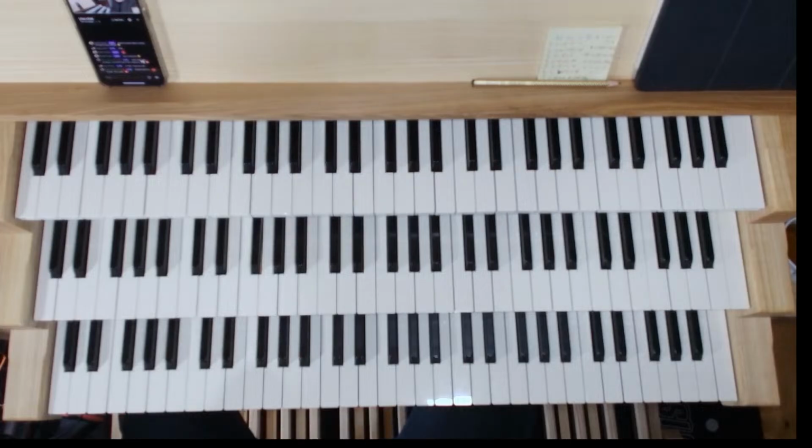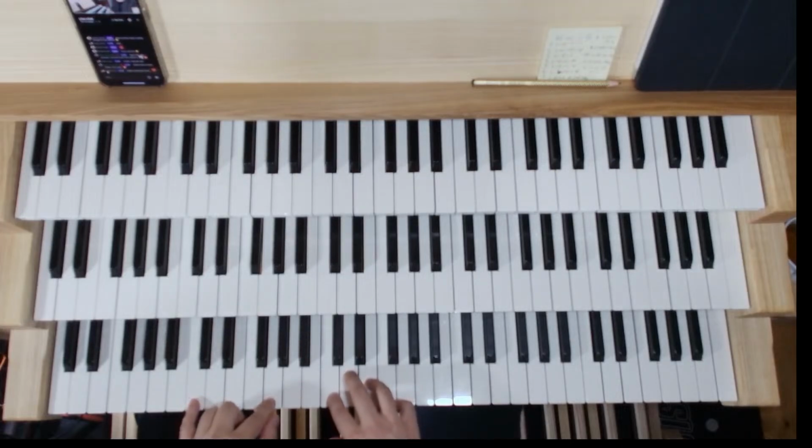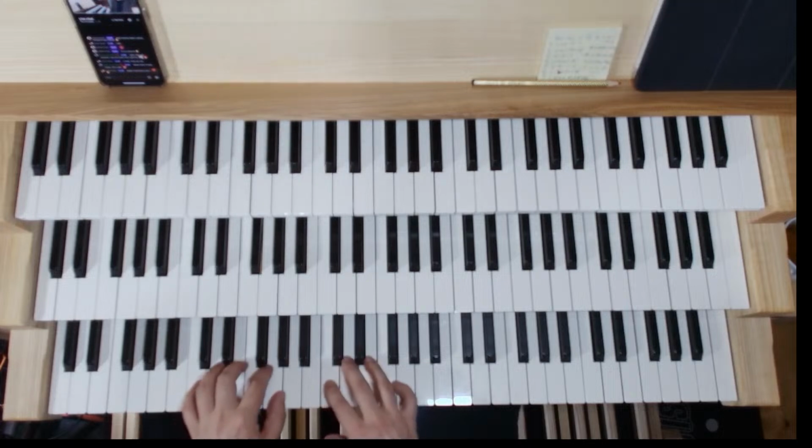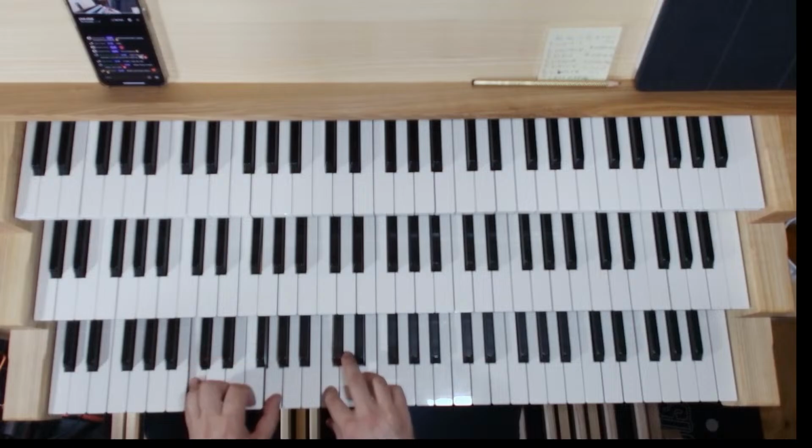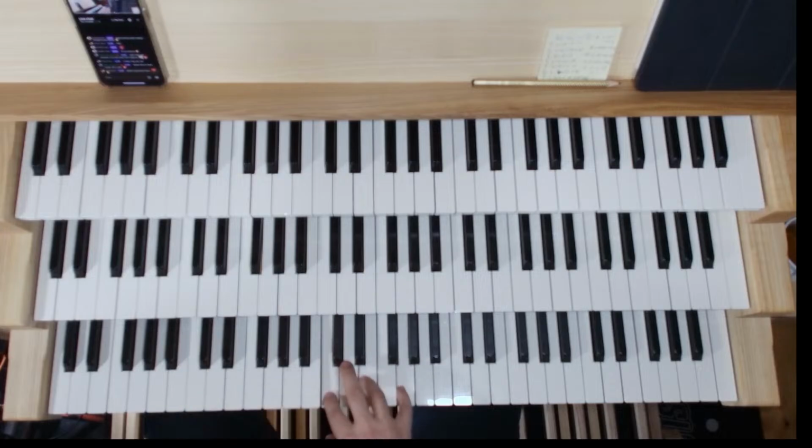So, in soprano, this rule, this leap has to be either in soprano or in tenor. And here in the soprano, we have the third or the E, right? That's the third of C major chord.